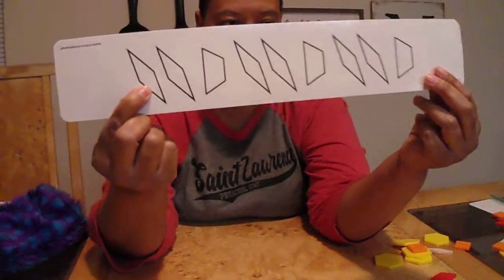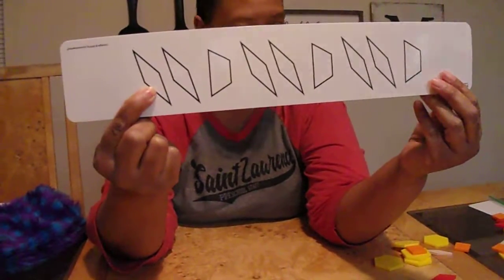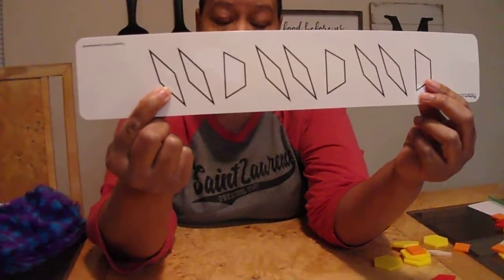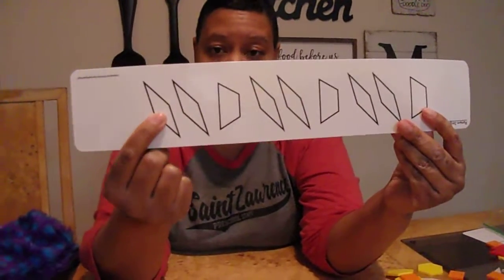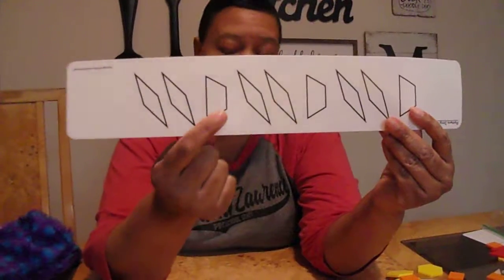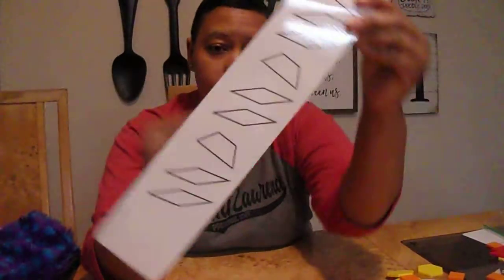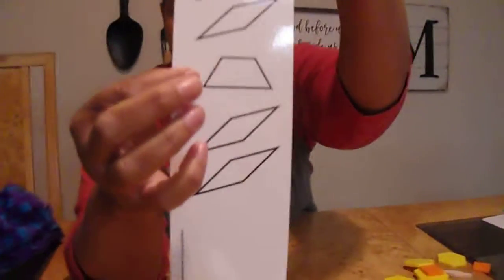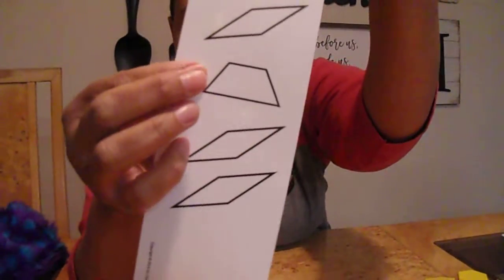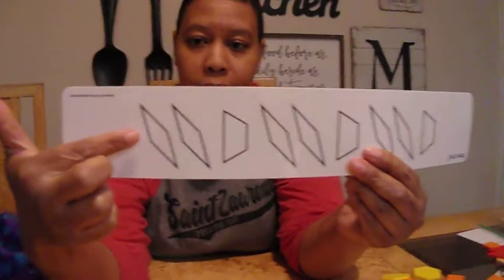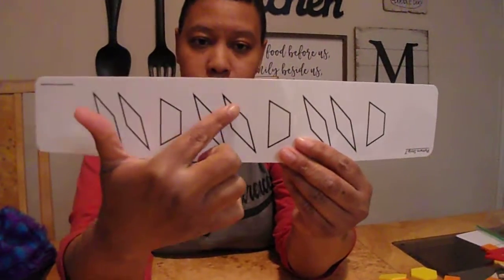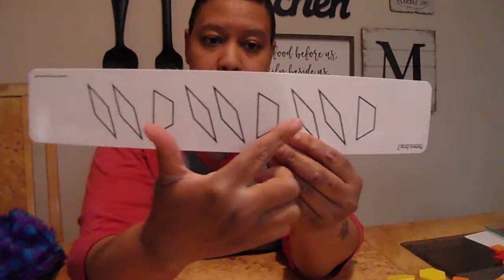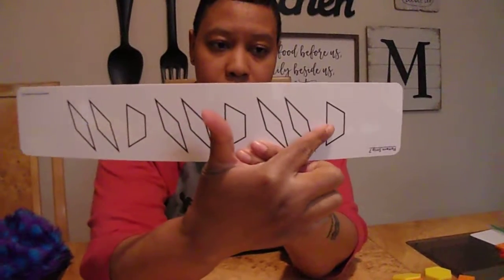Do we call this a diamond? No. We call it a rhombus. So our pattern here is rhombus, rhombus. What's this shape? Trapezoid. So it goes rhombus, rhombus, trapezoid. Rhombus, rhombus, trapezoid.